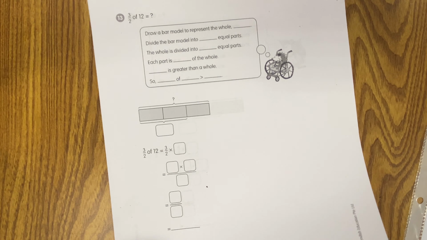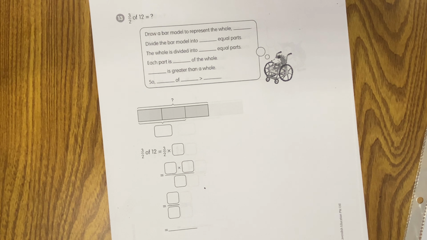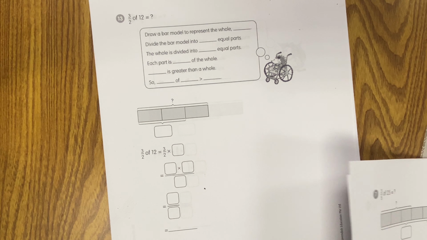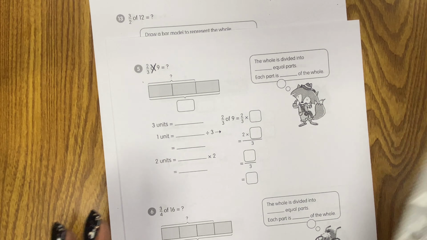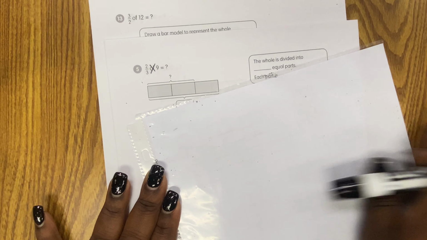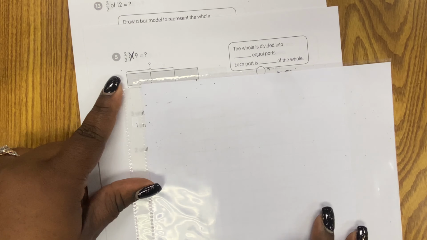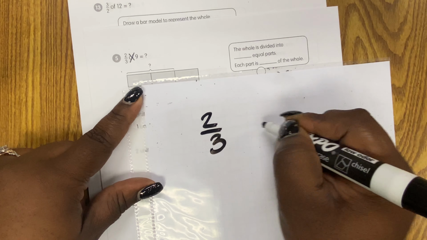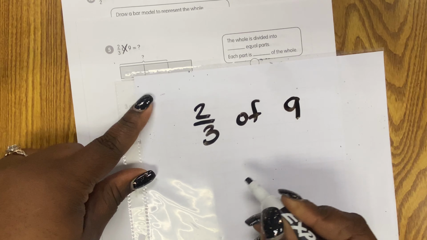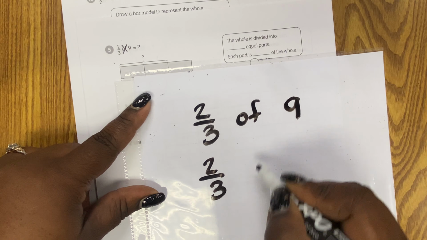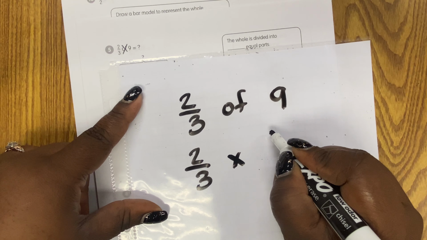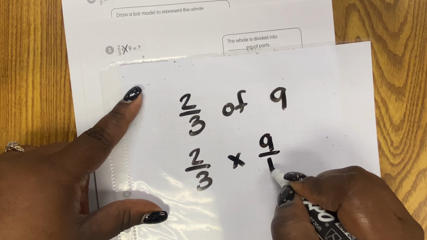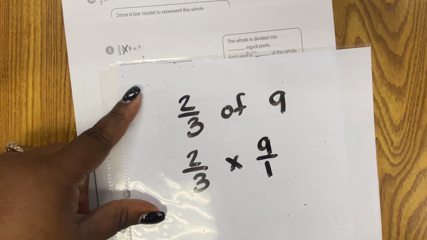So to make sure that you are seeing this connection, I'm actually going to go back to the problems that we worked on earlier. And in these problems, instead of doing the actual model, I'm going to go through and show you with the algorithm. So for this one, we have 2/3 of 9, which is the same as saying 2/3, and of is multiplying. 9, we write that as a fraction. Since it's a whole number, we put it over the number 1. The number 1 is our denominator.